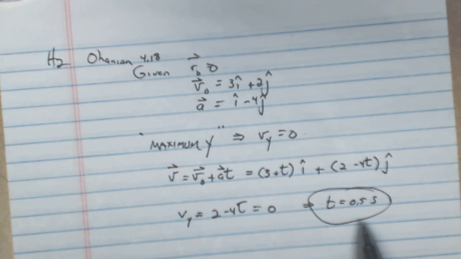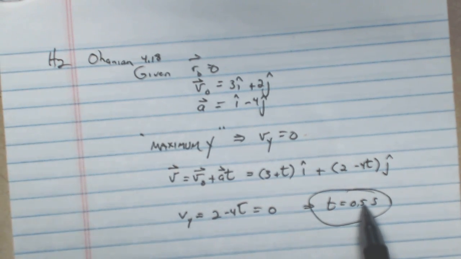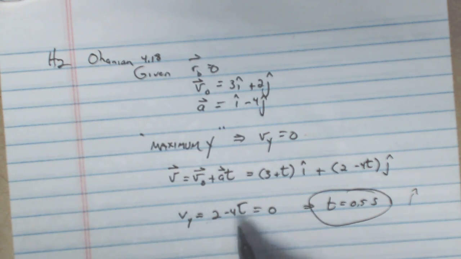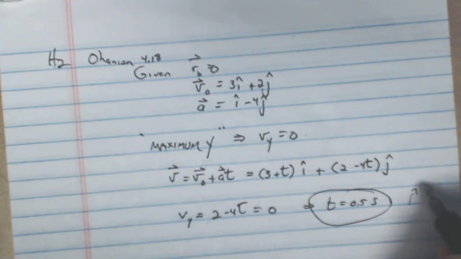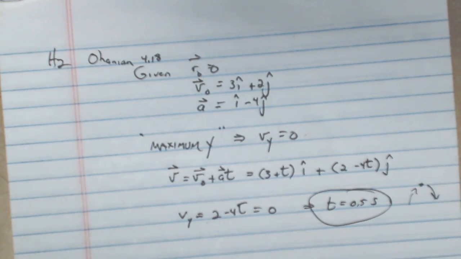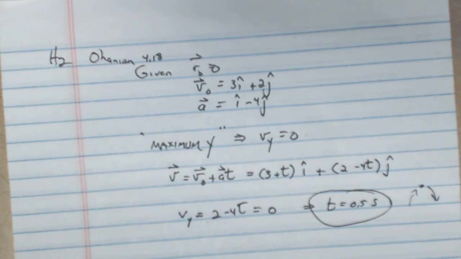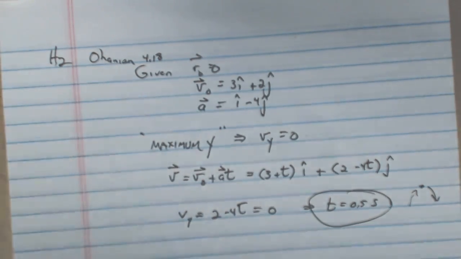Now you should double check that to make sure it's not a minimum, but we know at earlier times, when t equals 0, then vy is positive, which means the thing is moving up. When t is bigger than a half second, say 1 second, then vy equals 2 minus 4, which is negative 2, so velocity is down. And that tells us that whatever it is here has to have been a maximum. So that's our maximum y occurs at that time. Okay, so now we have to find the position. What is the position vector at that time?